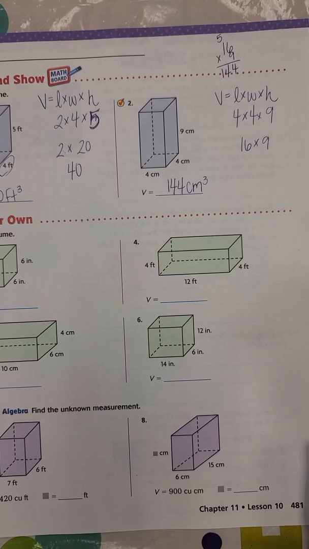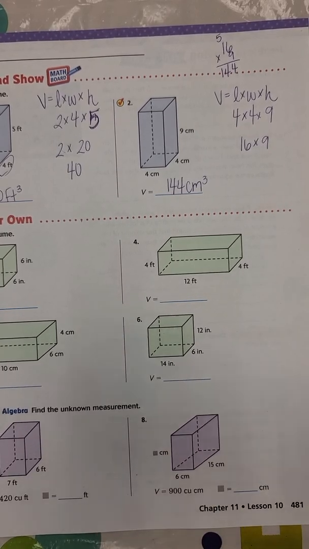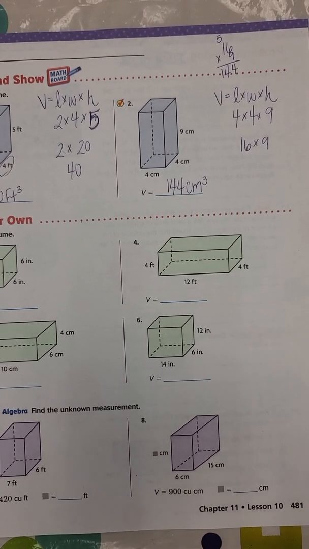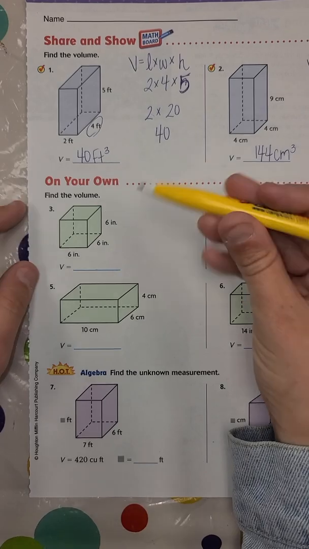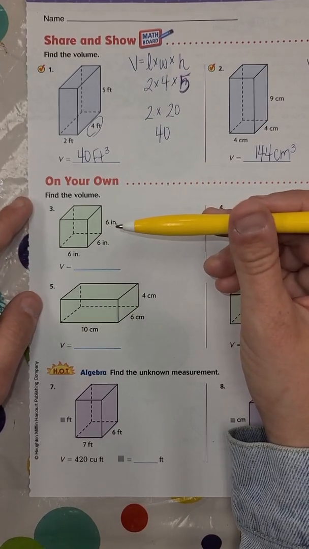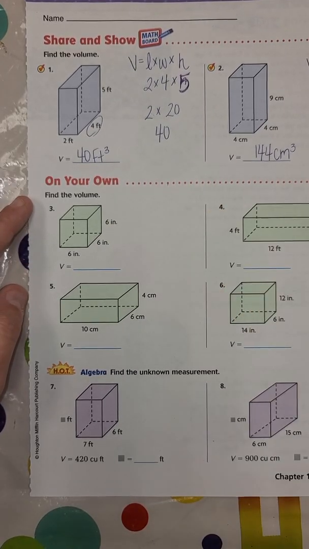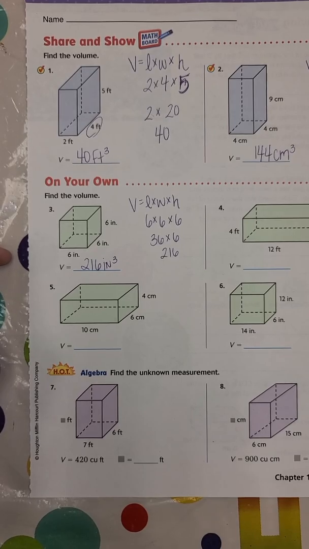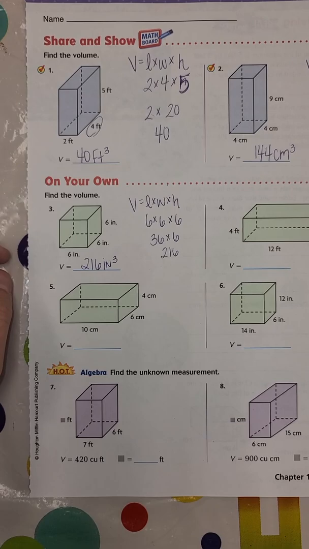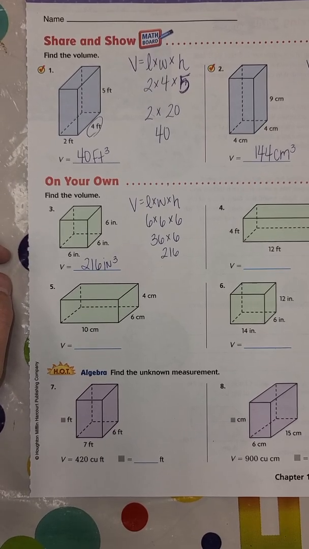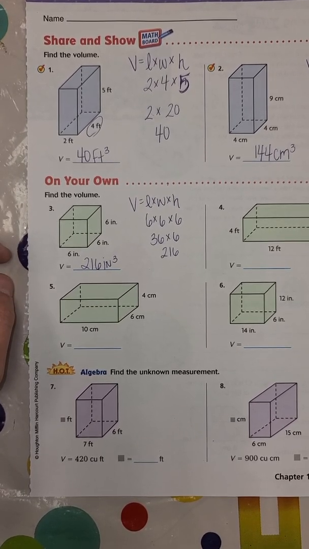Hopefully you don't have any questions at this point. Hopefully it's just, these are just repetitive. You just have to get in the habit of doing the same thing over and over again. All right, so I want you to do this one on your own. Pause the video, and then I want you to check your work. Hopefully you said 216 inches cubed because that would be the answer. If you did not get that, I want you to go back and see what you did.